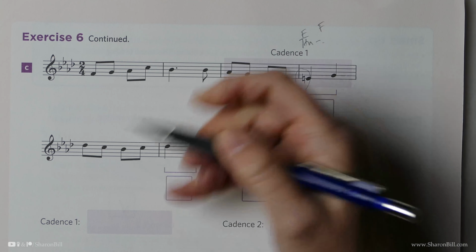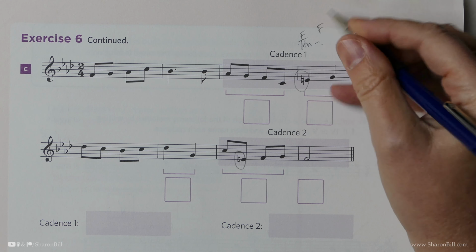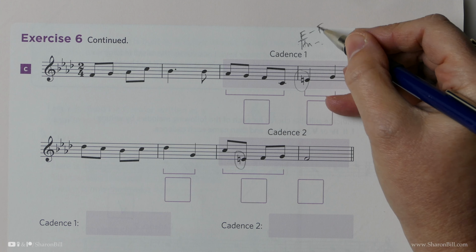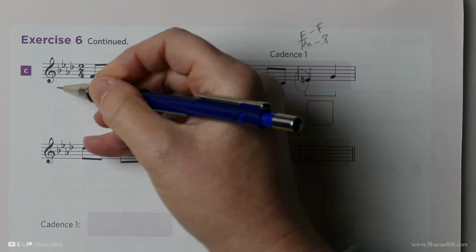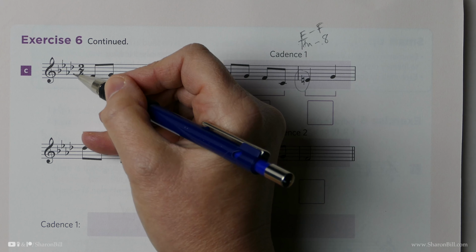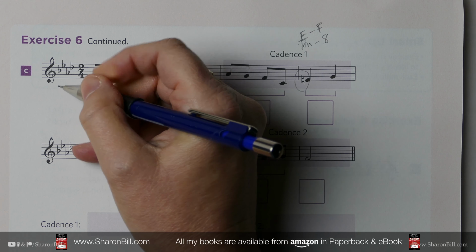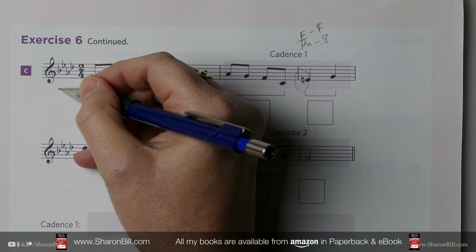So we can see the 7th is the E, going to the F, 7 to 8. So we know that we're in F minor.